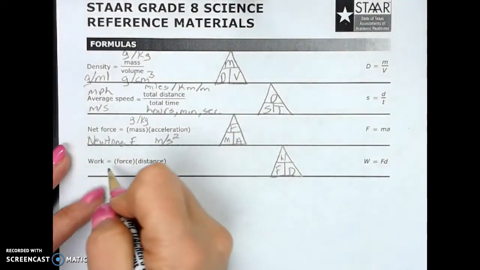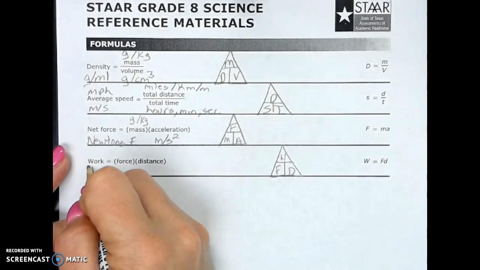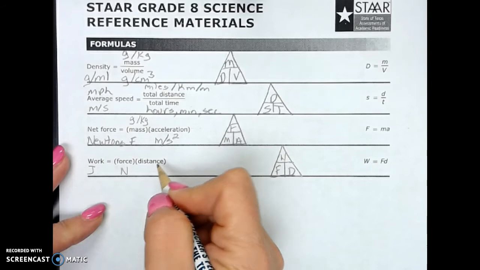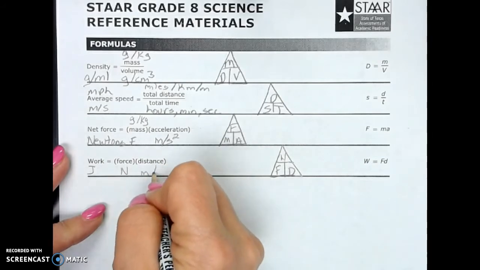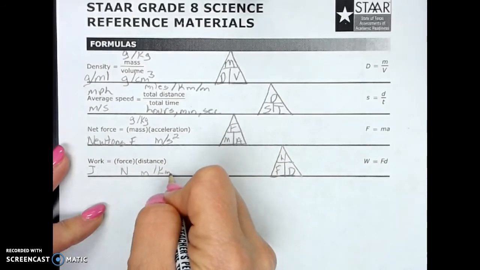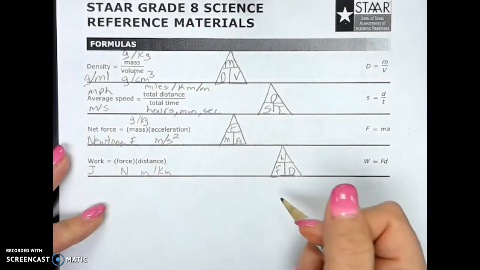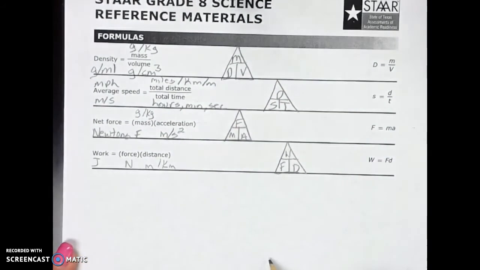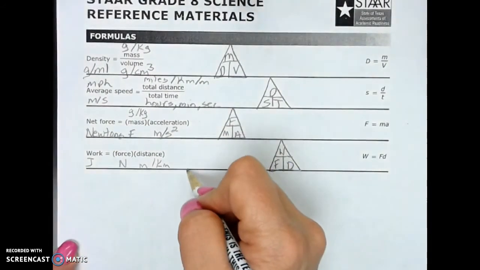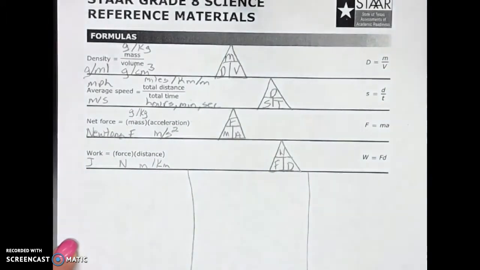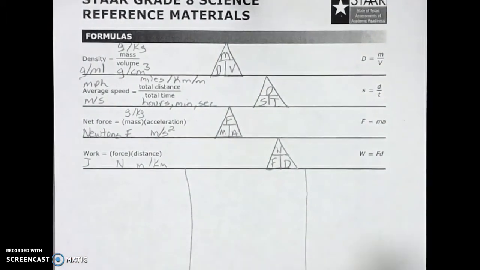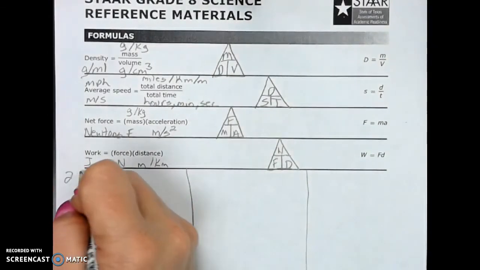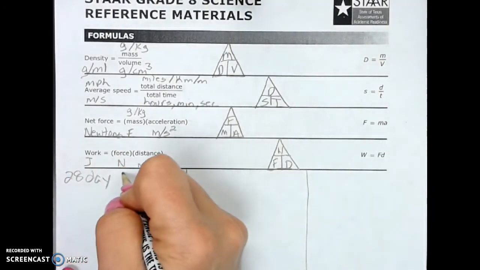And then down at the bottom, work is in joules, the J. Force is in newtons. And then distance, meters or kilometers. All right, then down at this bottom, we're going to break this off into 6 different boxes, and each one we will fill in with material. So the first one, let's focus on the 28-day cycle of our moon.